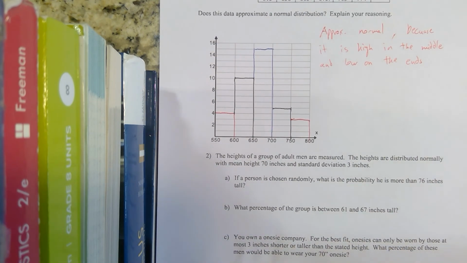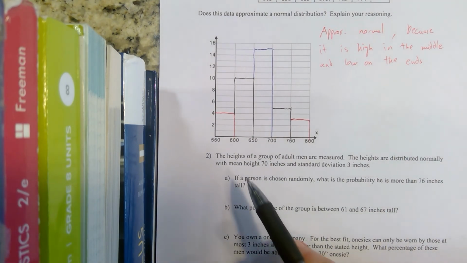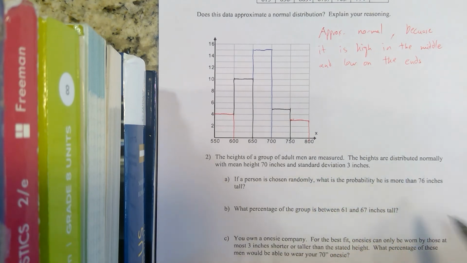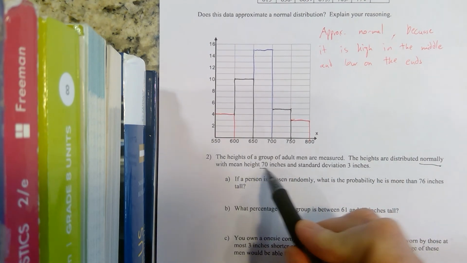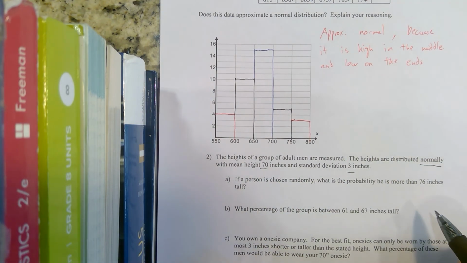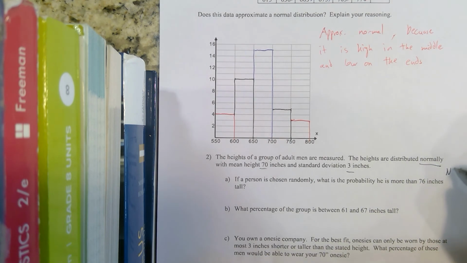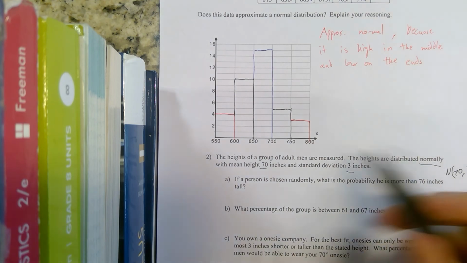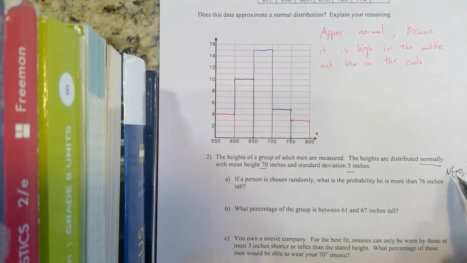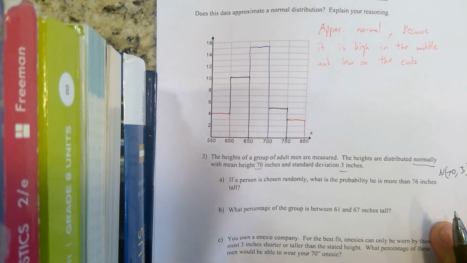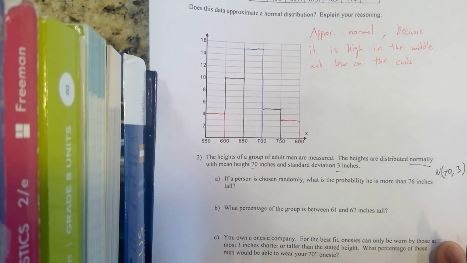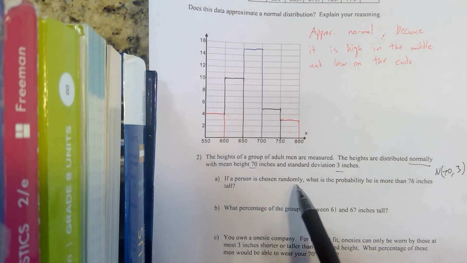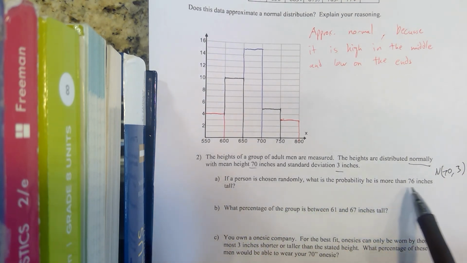All right, last set here. The heights of men, blah, blah, blah. Normally distributed, mean, standard deviation. So right there, I'm going to say normal 70, 3. And now all of that information is contained right there. Okay. All right, if a person is chosen randomly, what's the probability he is more than 76 inches tall?